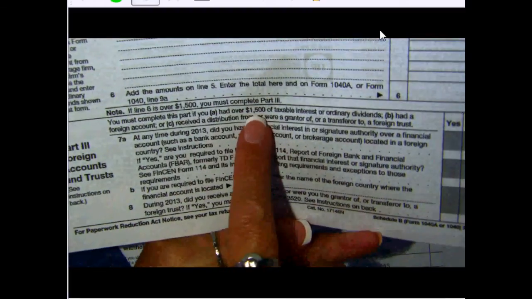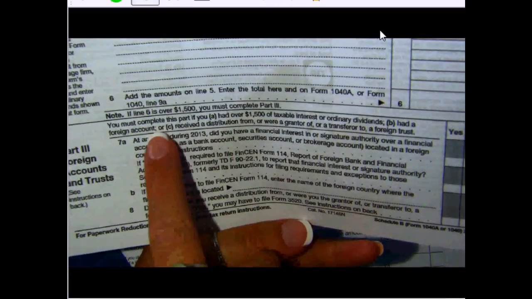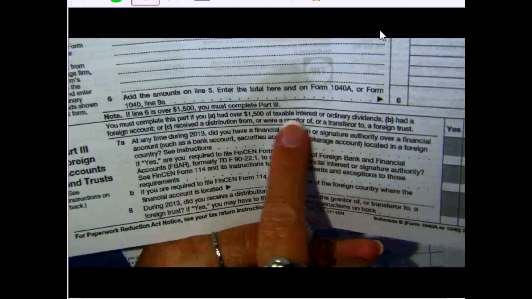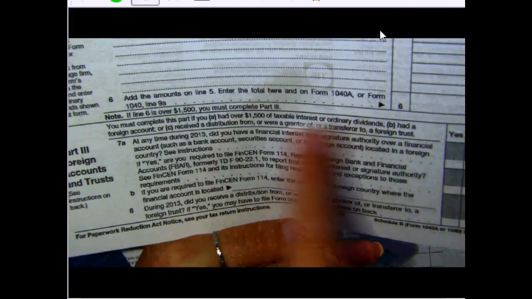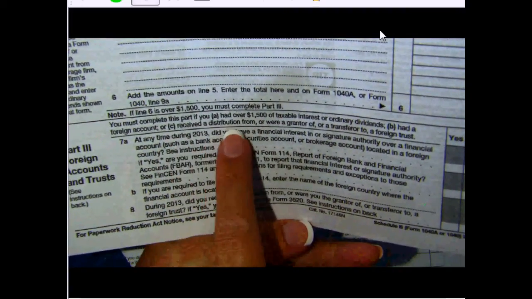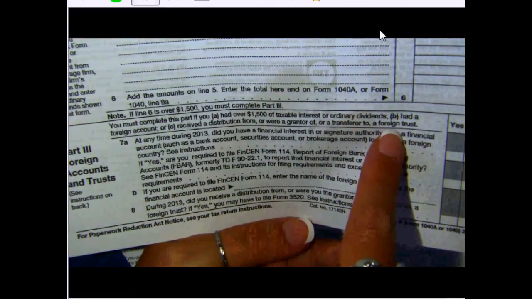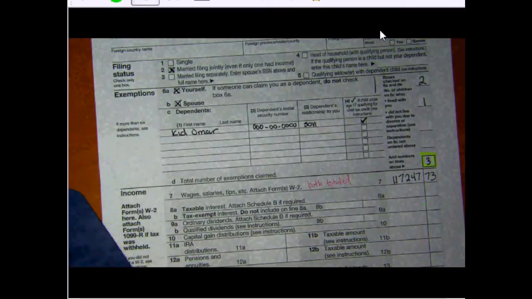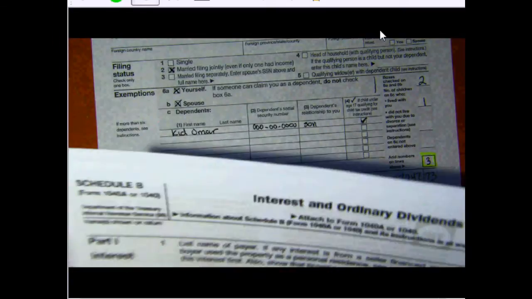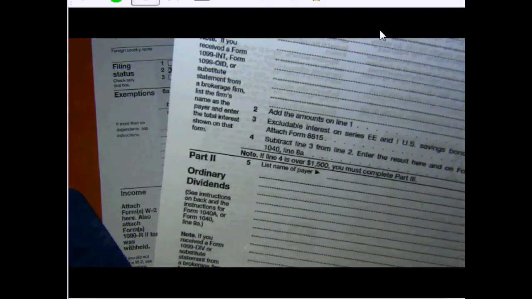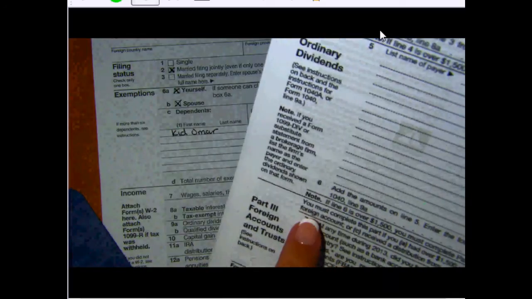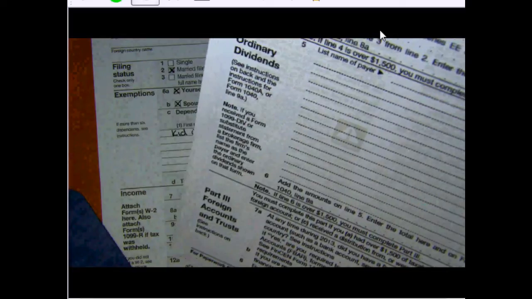And then you do have to use Schedule B if you had over $1,500 in taxable interest or ordinary dividends, had a foreign account, or received a distribution from or were a grantor of a foreign trust. Okay. So, multiple bank accounts, multiple dividends, or if you have more than $1,500.